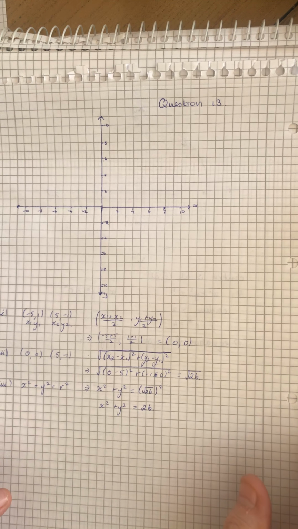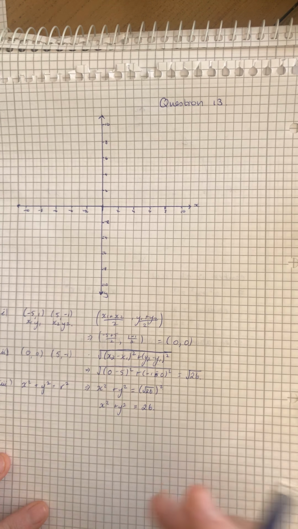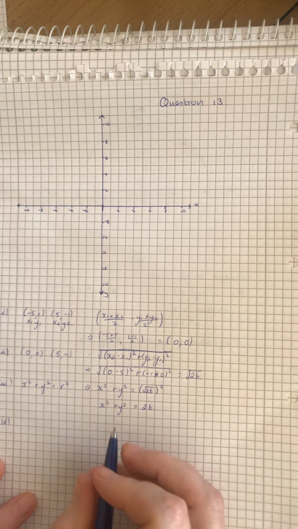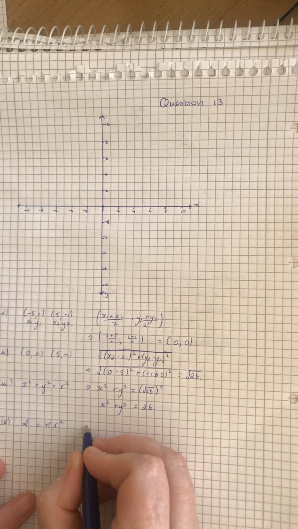Then using the formula A equals pi r squared, find the area of the circle. Okay, so the area of the circle, A, is equal to pi r squared.